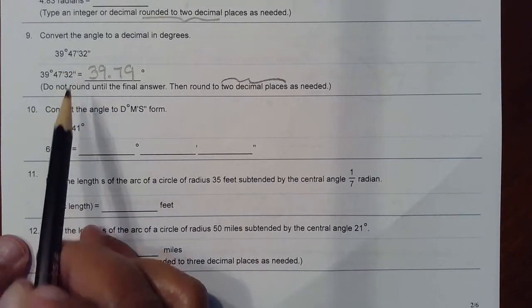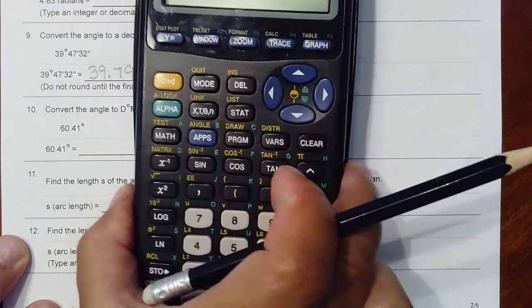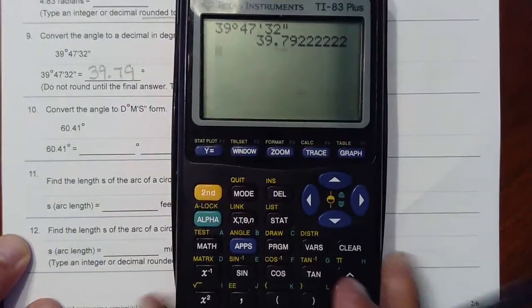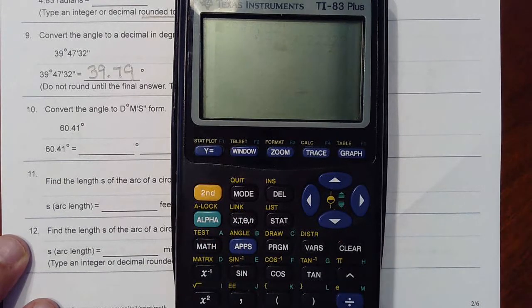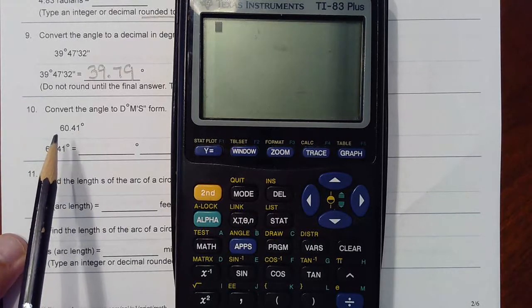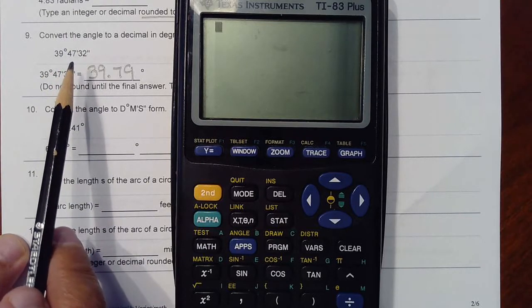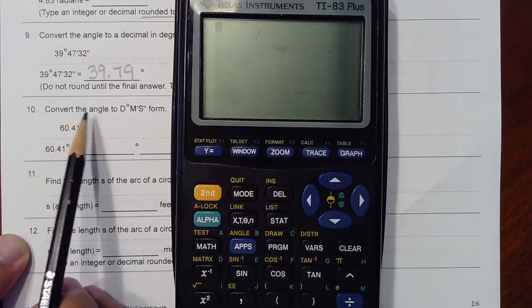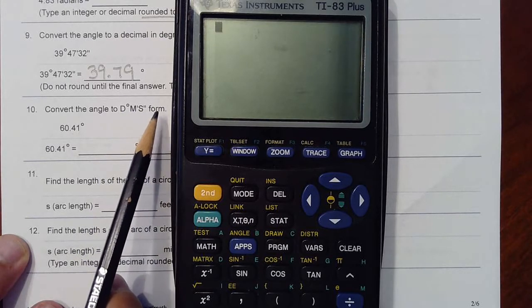Now, when you're doing these two types of problems, it doesn't actually matter what mode you're in. We're going to be talking quite a bit about mode. That's this key right here. And in fact, in a lot of problems, it will matter, but here it doesn't. So I'm going to clear that out. We're trying to convert 60.41 degrees into this type of number, as the directions say. Convert the angle to degrees, minutes, and seconds form.